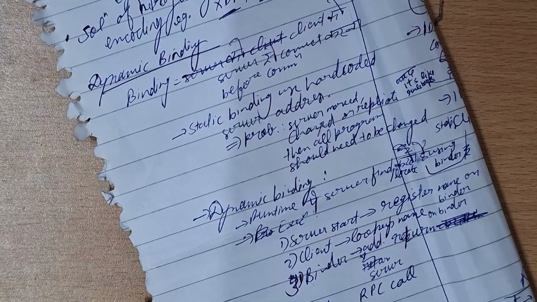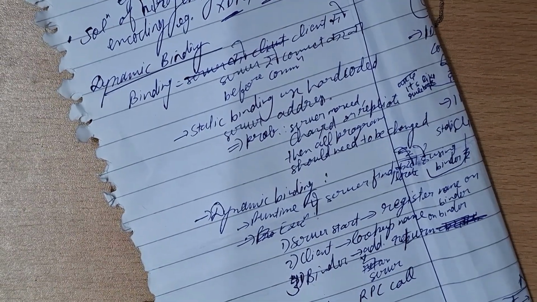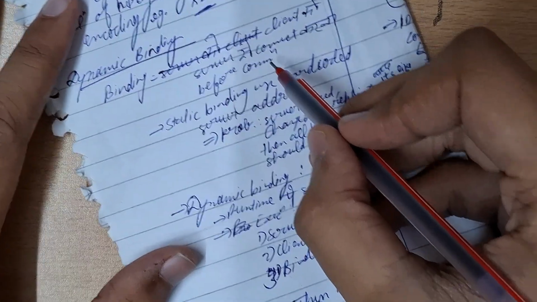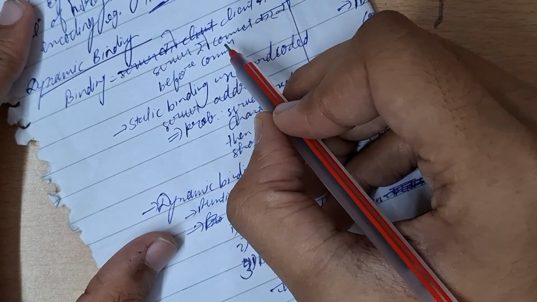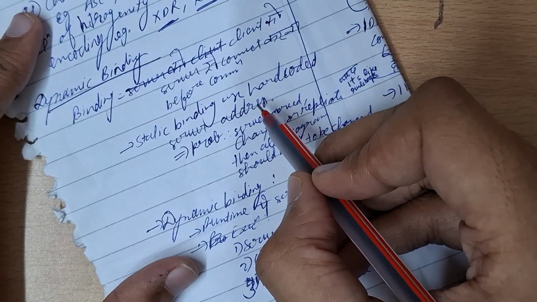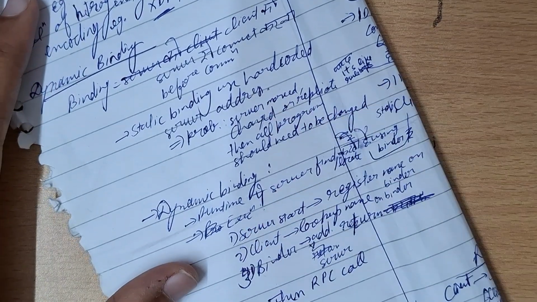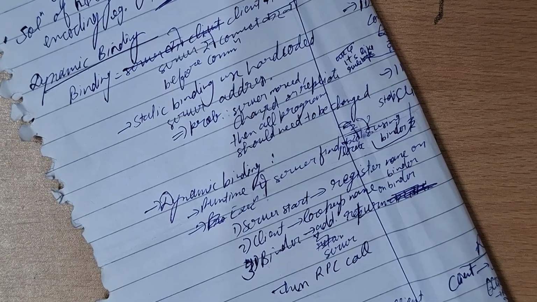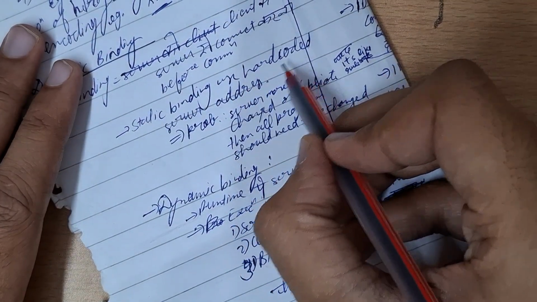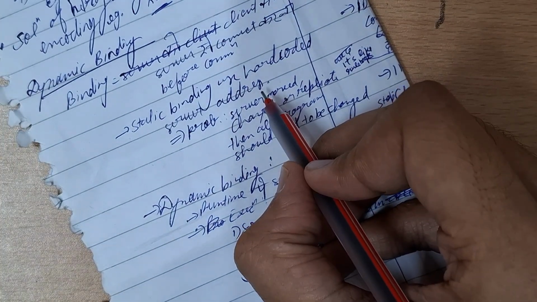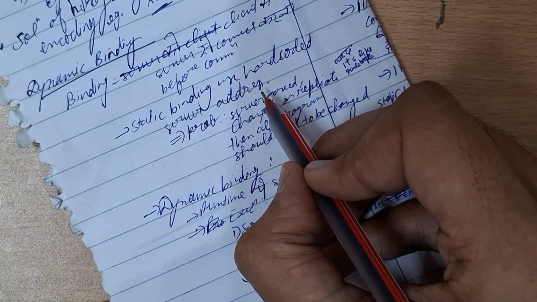So here we are starting with a new topic in RPC, that is binding. Binding is basically connecting client to server before making any communication between them. There are two types of binding: one is static binding and another one is dynamic binding. Static binding is using a hard coded server address, where the client uses a hard coded address of the server in order to communicate with it.